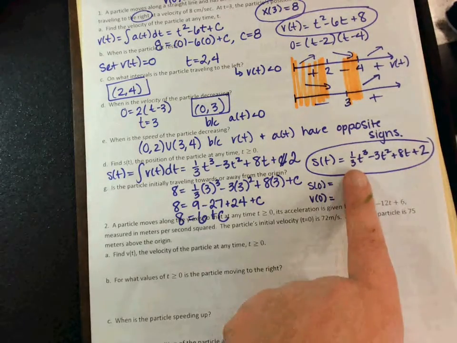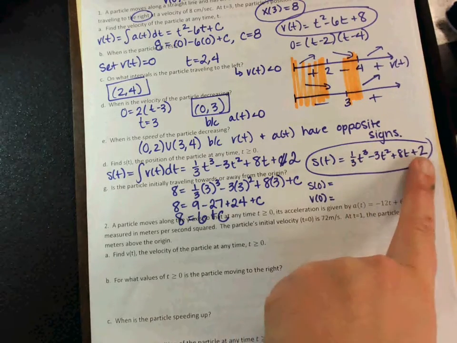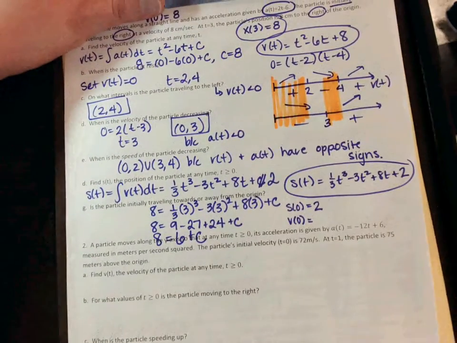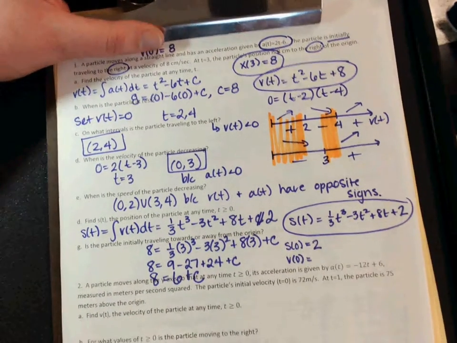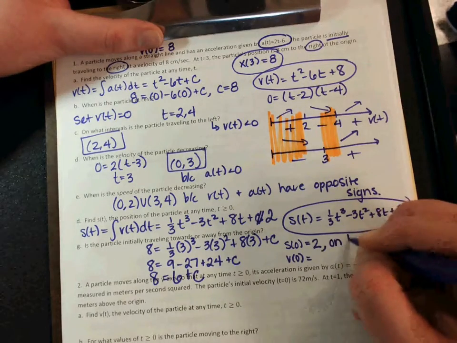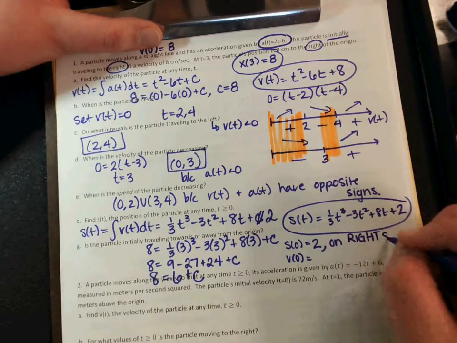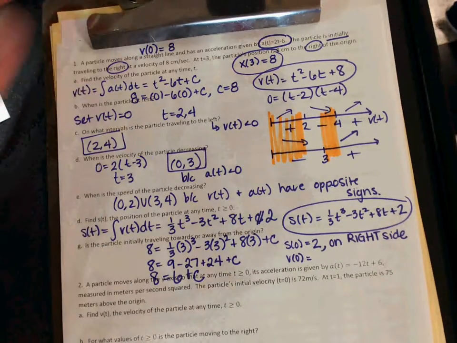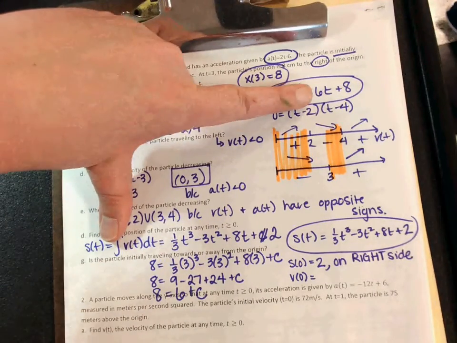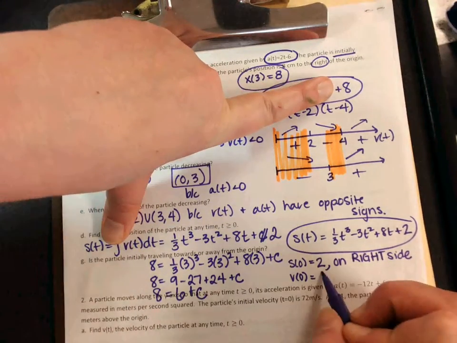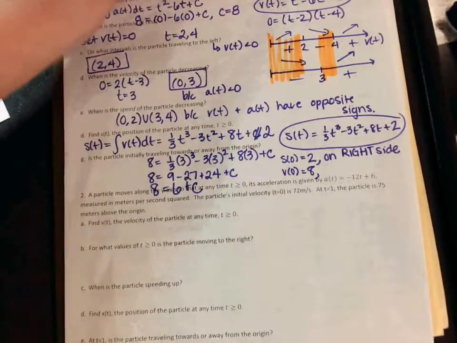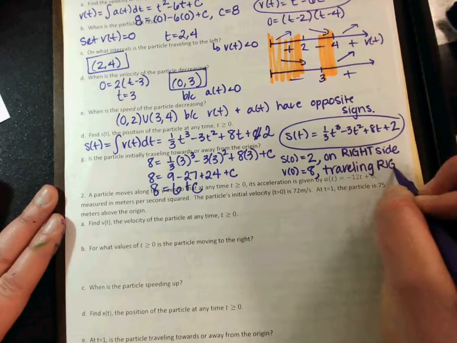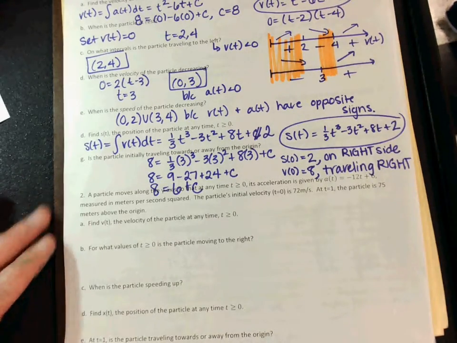Now S of 0 is right here. Plug it in. What do I get? 0, 0, 0, 2. What side of the origin is it on if its position is positive 2? It's on the right side. Now remember that velocity tells me which direction it's traveling. So come back up to velocity. 0, 0, 8. 8 is positive. Which direction is it traveling then? It would be traveling right?